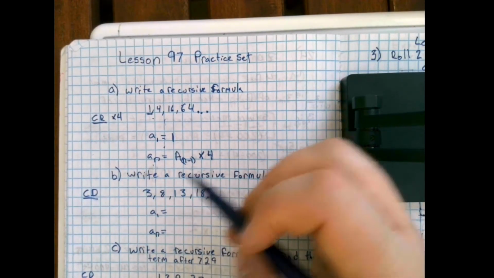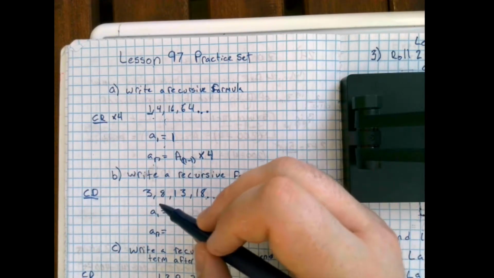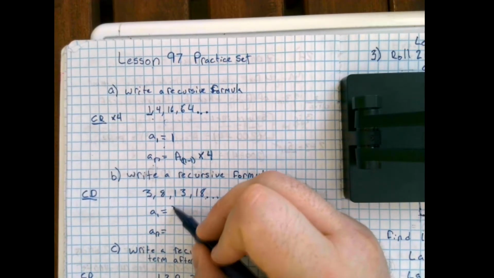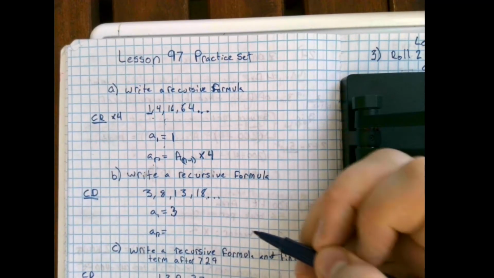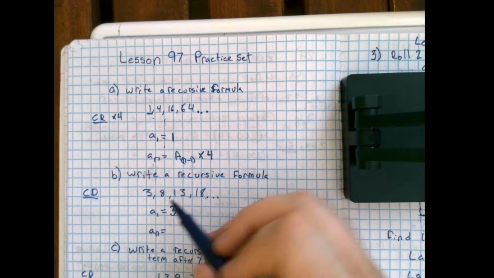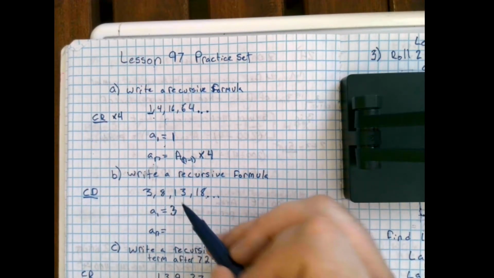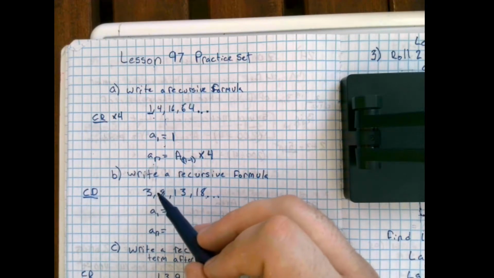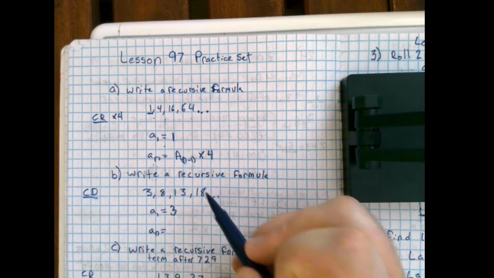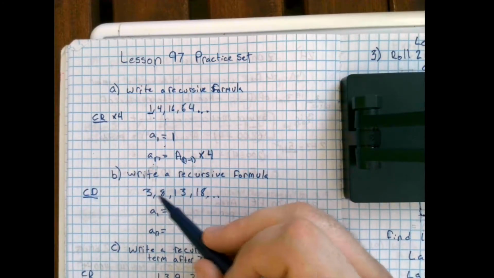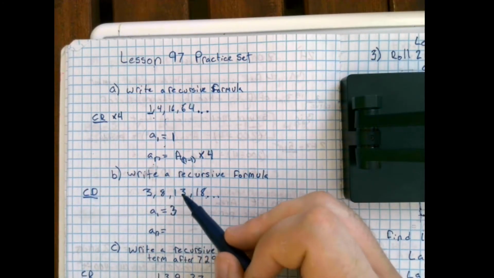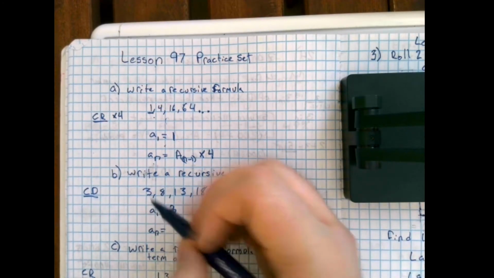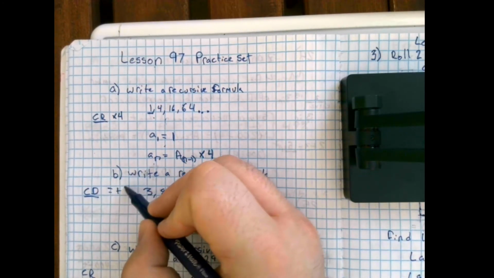Now, B says write a recursive formula for 3, 8, 13, 18. Again, the first term here is 3. Easy to find. Now, for this one, we have to ask ourselves, are we multiplying or adding? Well, there's not really an easy way to multiply from 3 to 8, and it looks like we have a pretty constant difference. 3 plus 5 is 8. 8 plus 5 is 13. 13 plus 5 is 18. So that means that our constant difference is plus 5.